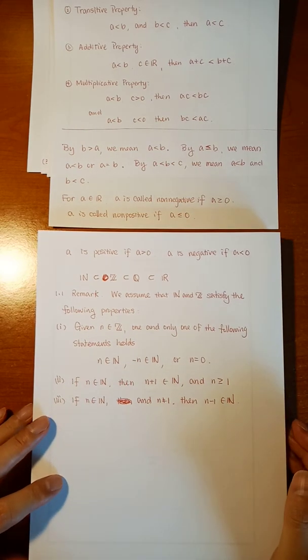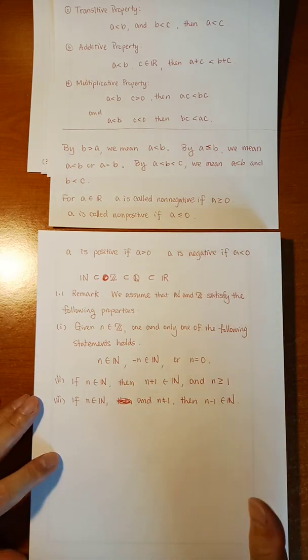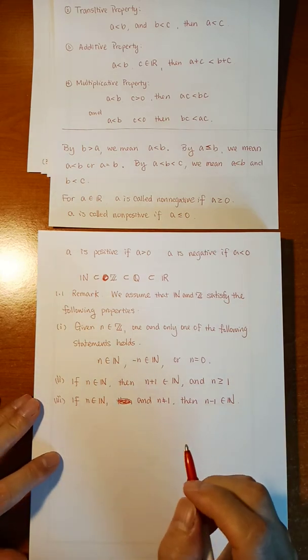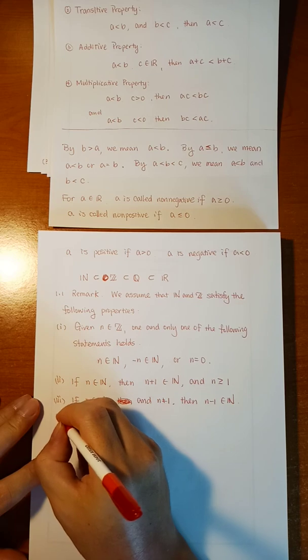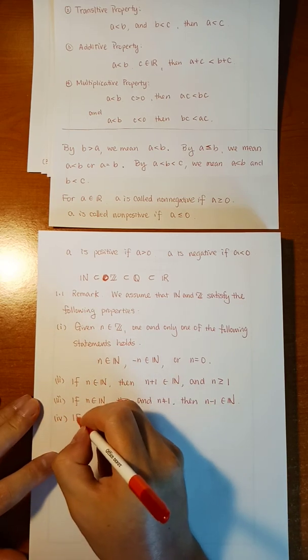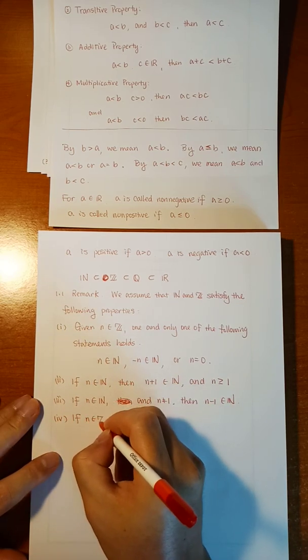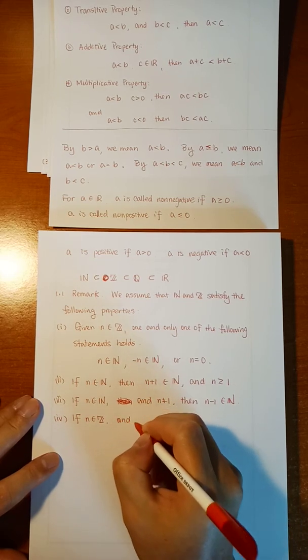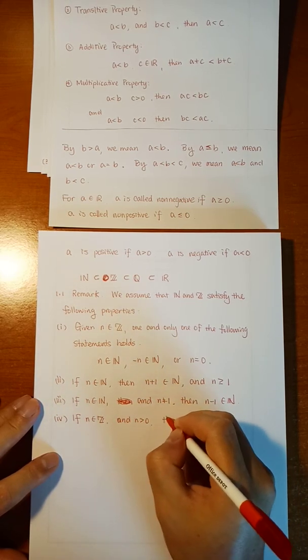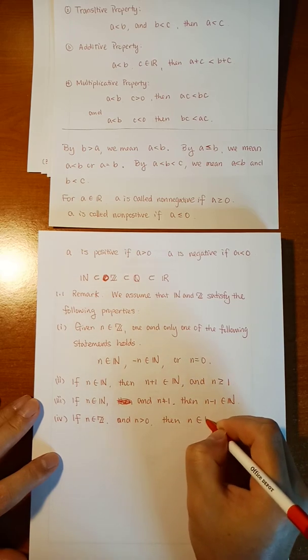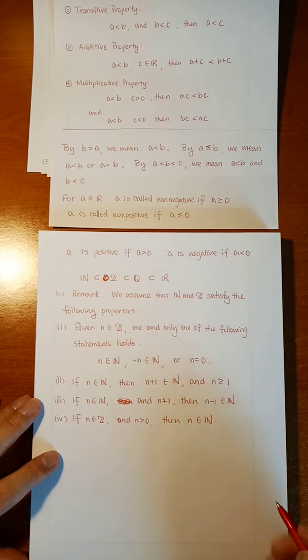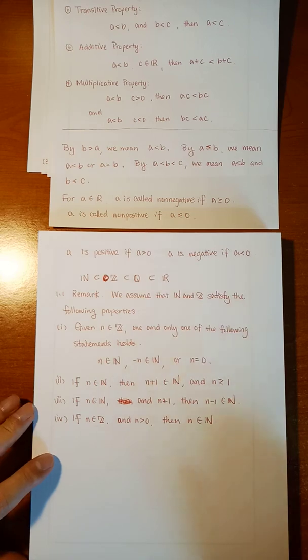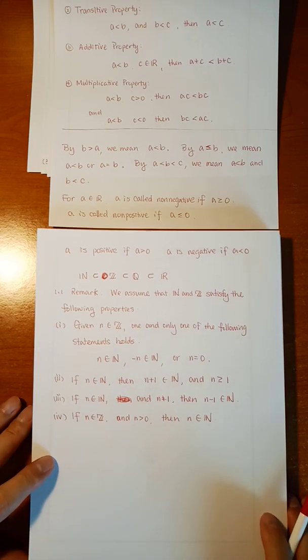So we can do subtraction except at 1. And if n is an integer and n is positive, then n belongs to the natural numbers. That's actually the first statement.